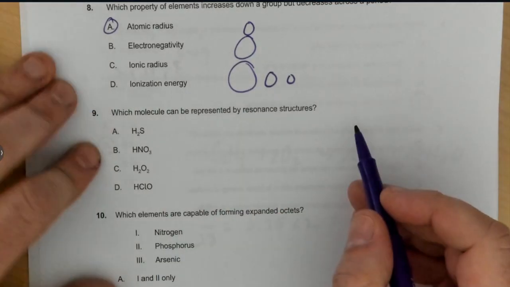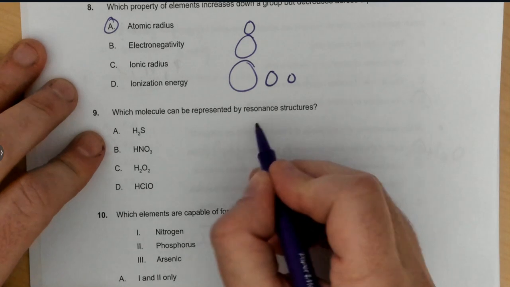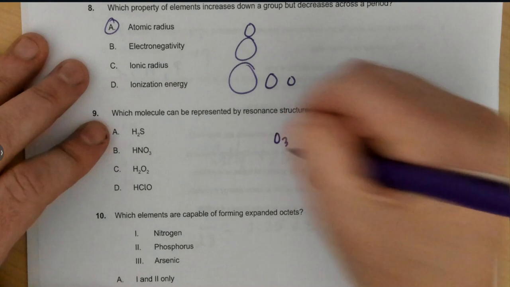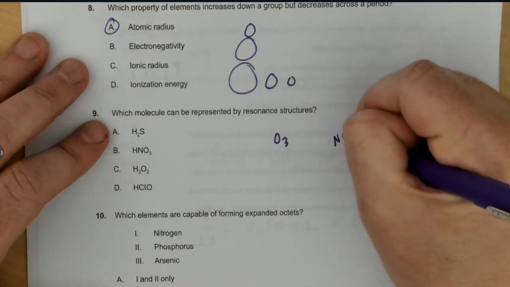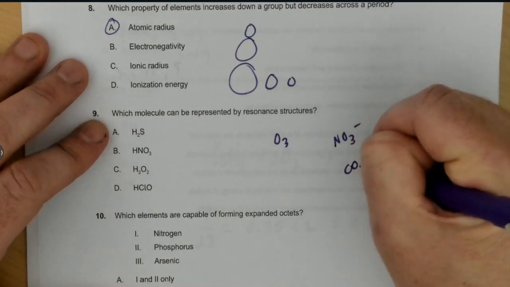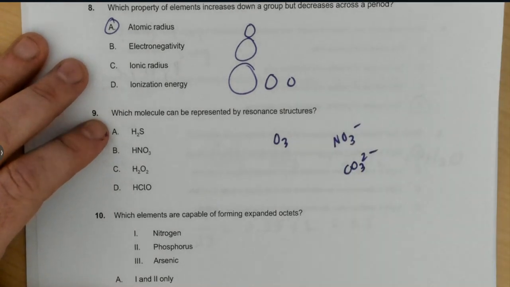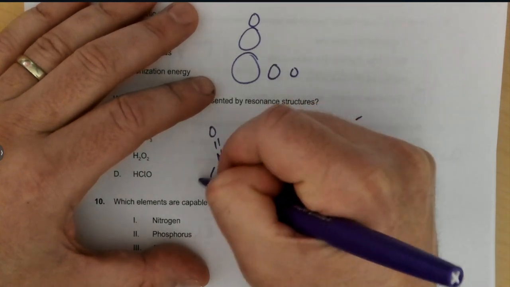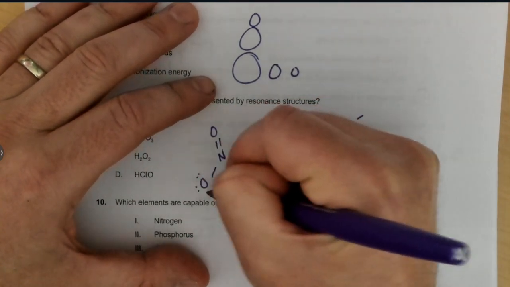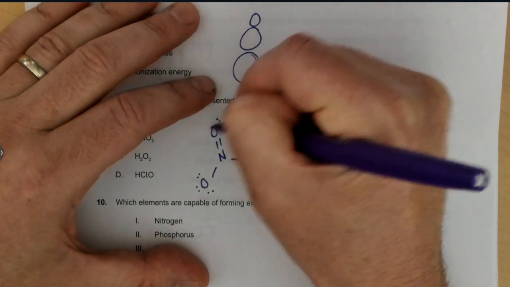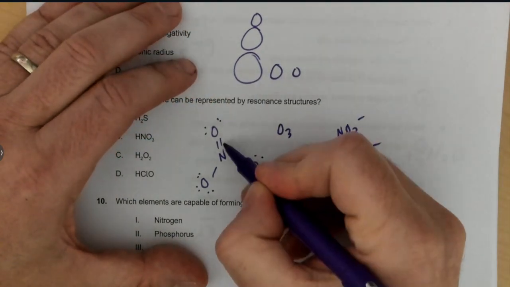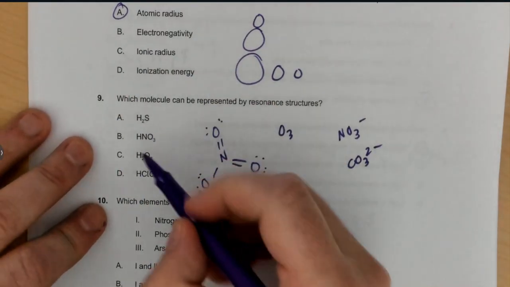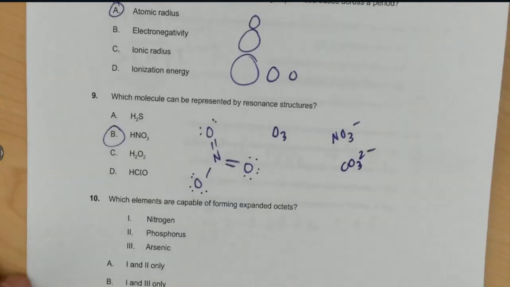Which molecule can be represented by resonance structures? Remember when we taught resonance structures in topic 4, the thing we used to show resonance was typically either ozone or our polyatomic ions, nitrate and carbonate. Remember, to have resonance, you have to be able to essentially move the location of the double bond without rearranging the atoms themselves. So we could just as easily have that double bond be there or there. And so the only compound here that has the nitrate ion is nitric acid.